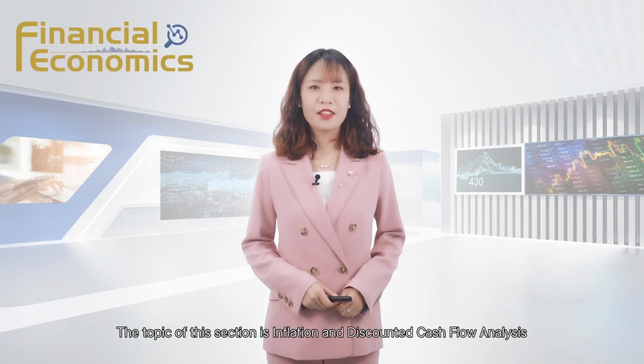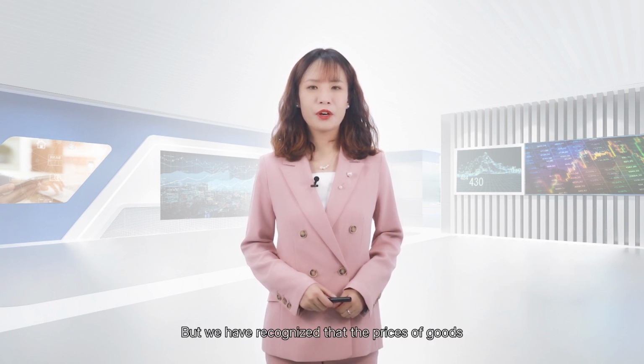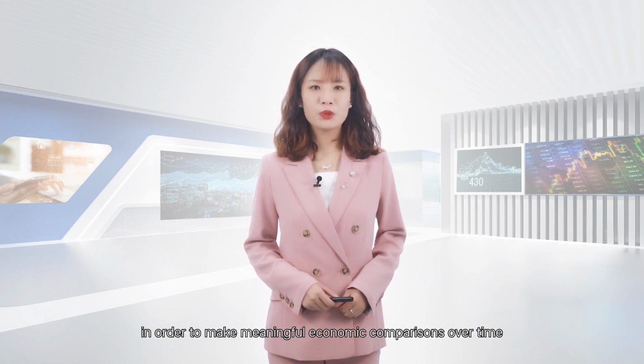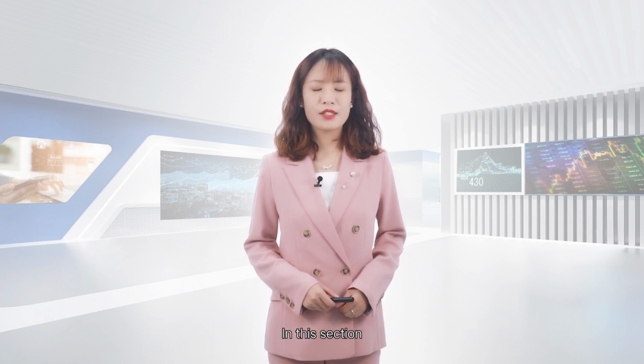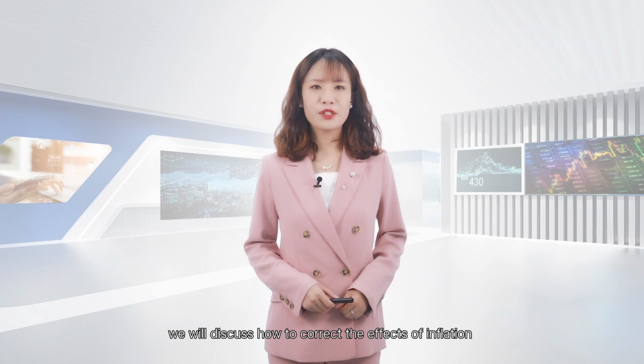Hello everybody. The topic of this section is inflation and discounted cash flow analysis. In the former section, we did not consider the effects of inflation, but we have recognized that the prices of goods, services, and assets must be corrected for the effects of inflation in order to make meaningful economic comparisons over time. In this section, we will discuss how to correct for the effects of inflation in discounted cash flows.